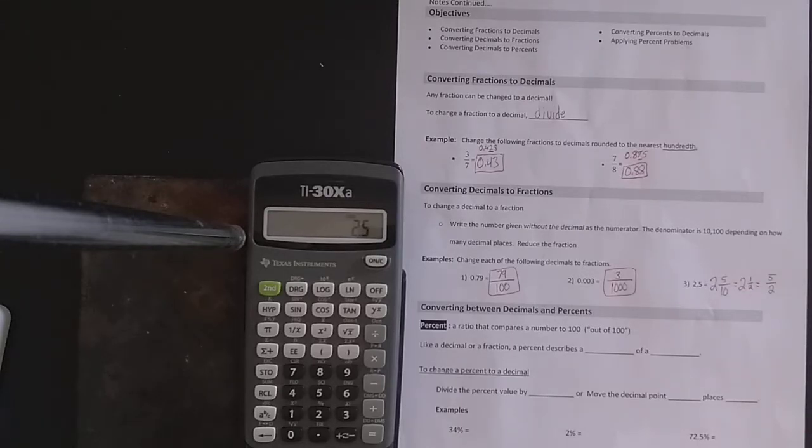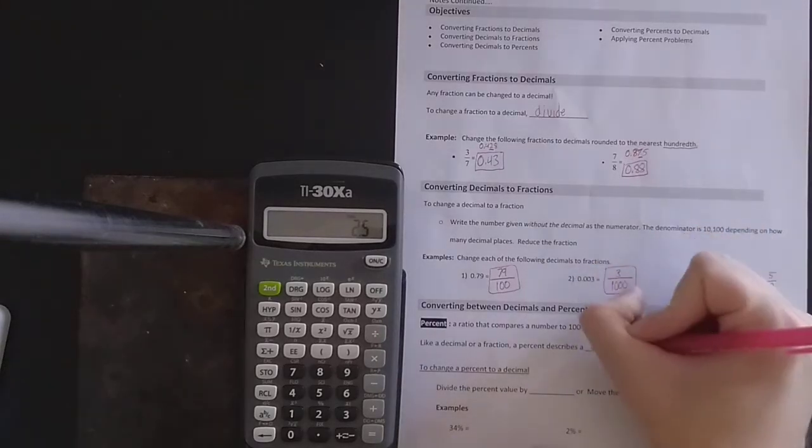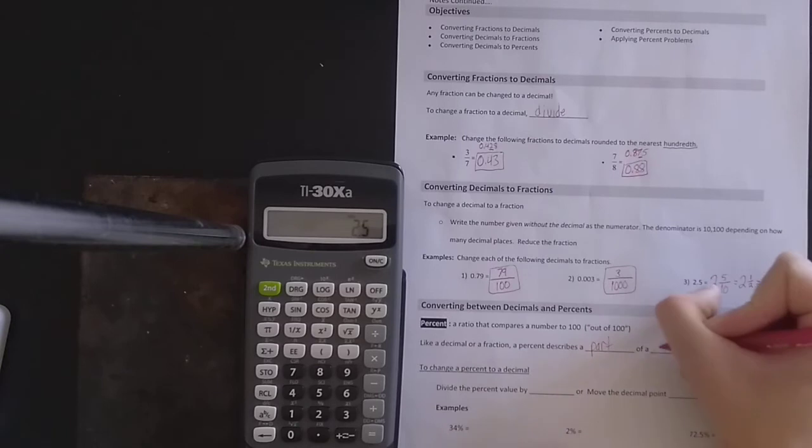So we know that fractions and decimals are ways to represent something less than 1, or a part of a number that's smaller than 1. Percents are another kind of way to do that. A percent is just a ratio that compares a number to 100. The word percent means out of 100. Per as in like divide by, cent as in 100 cents in a dollar. Just like a decimal or a fraction, a percent just describes a part of a whole.